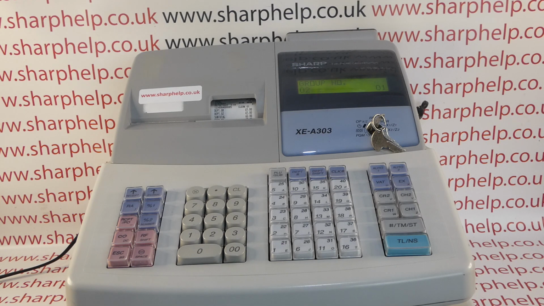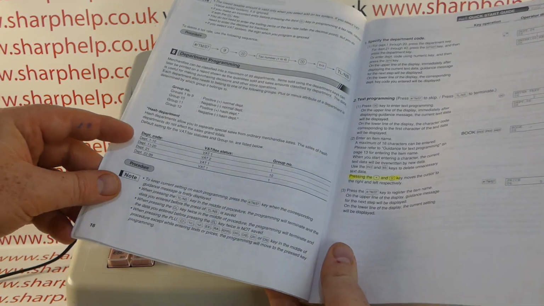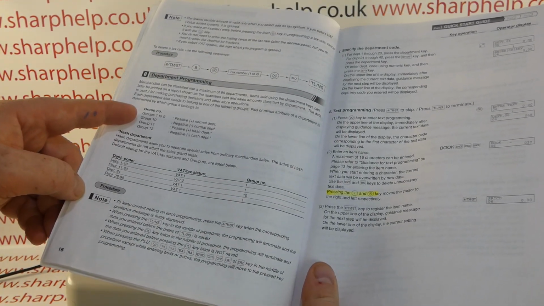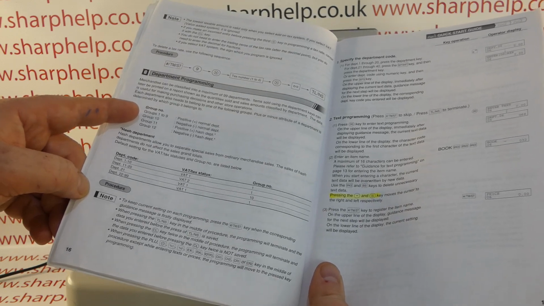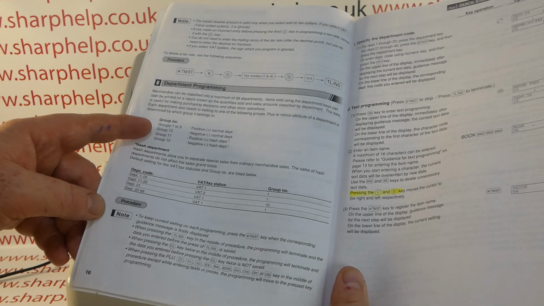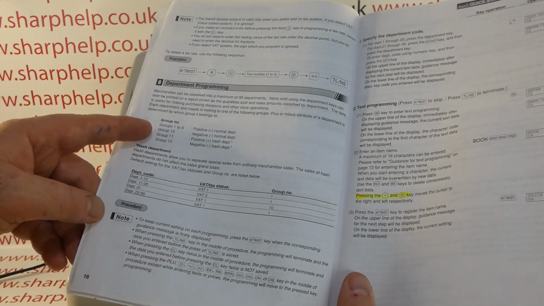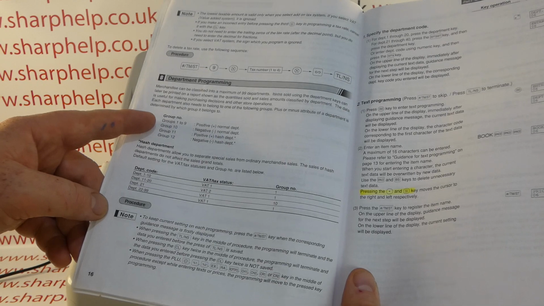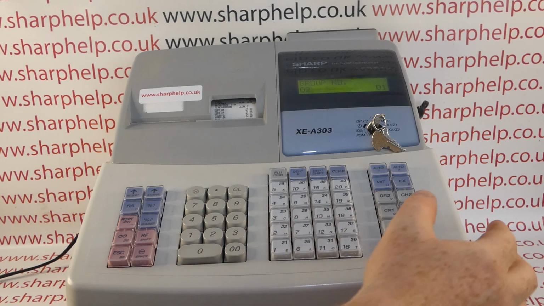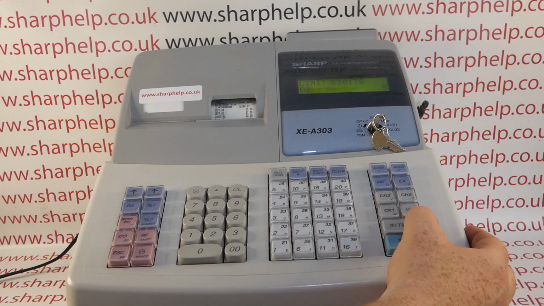The group programming controls on these machines, if you look at page 16 of the manual, groups 1 to 9 are just normal departments. Group 10 is negative, so if you were looking to set up a negative department such as a bottle return, voucher redemption or refund button, then you would use group 10, and then groups 11 and 12 are hash departments which don't appear on the normal reports, so I'd avoid using them. Okay, so we're happy with group number 1, so subtotal.